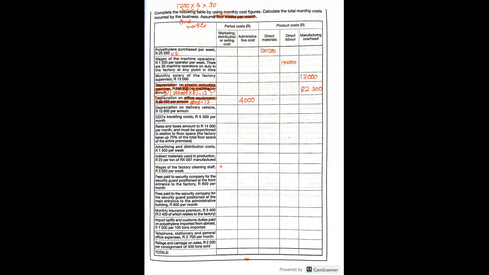Then you have, further to that, depreciation on the delivery vehicle, and it's 15,600 per year. So here, depreciation on the delivery vehicle will just be taking the 15,600 and dividing it by 12.